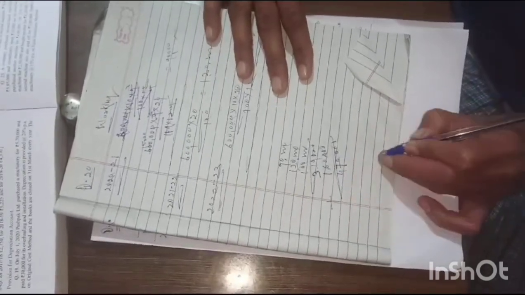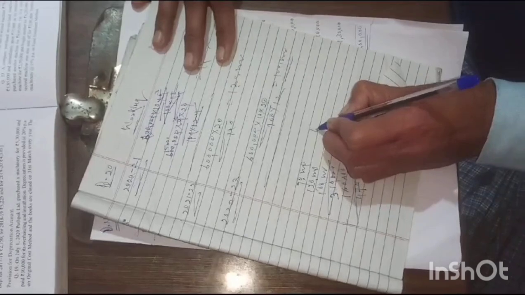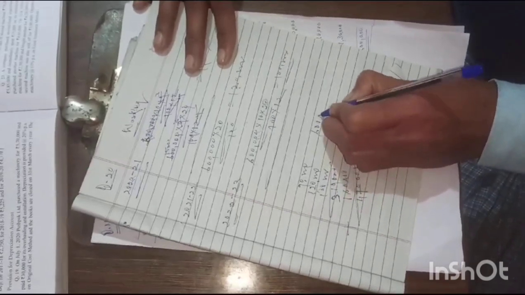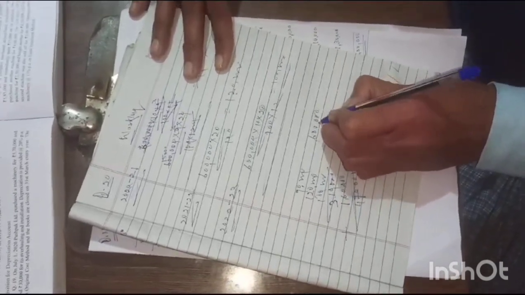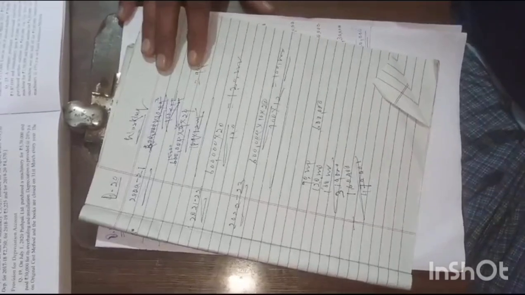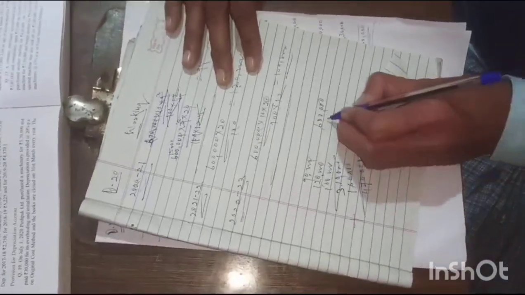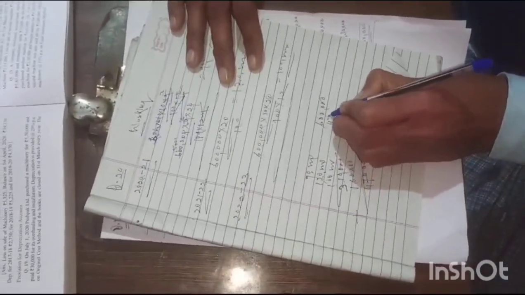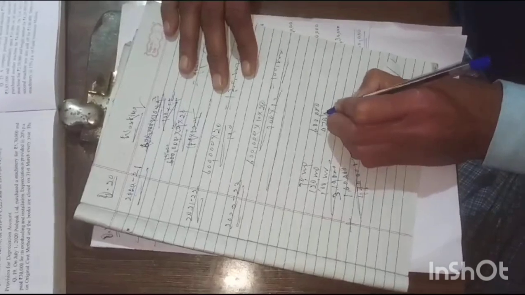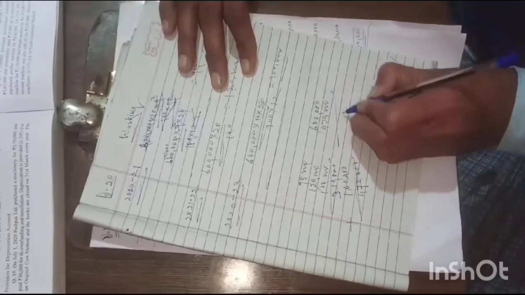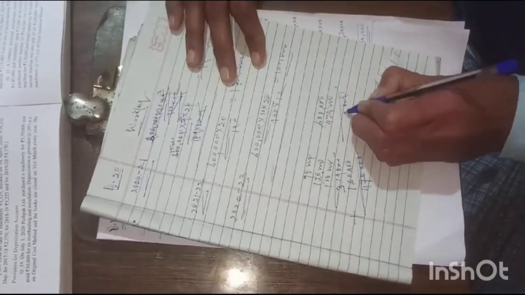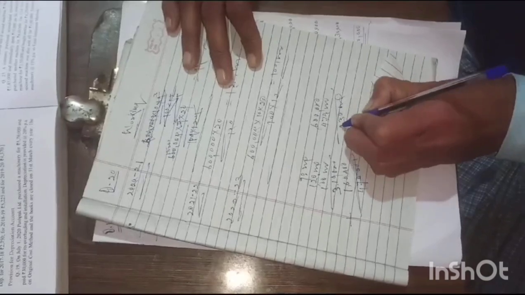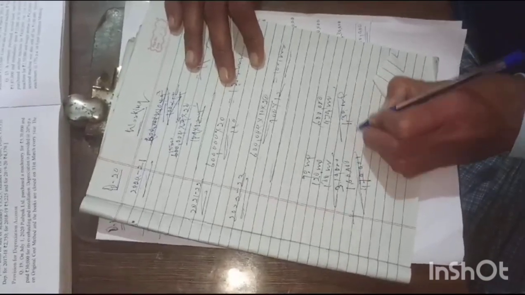Total is 4,70,000. Now cost of machinery is 6 lakh. We deduct this amount, depreciation plus selling price, 4,70,000 from 6 lakh. Balance 1,30,000.